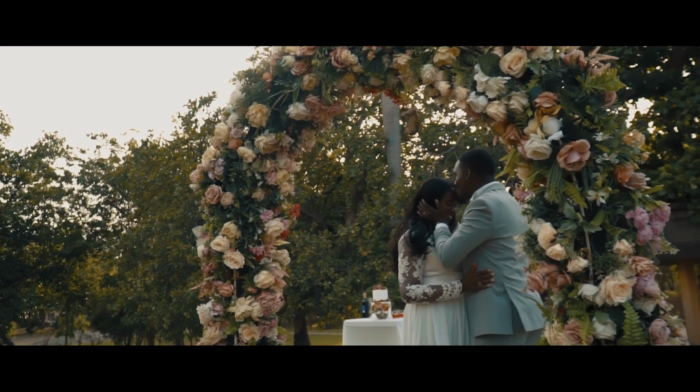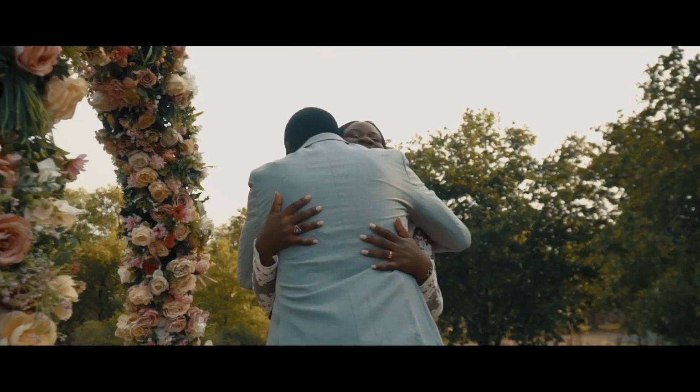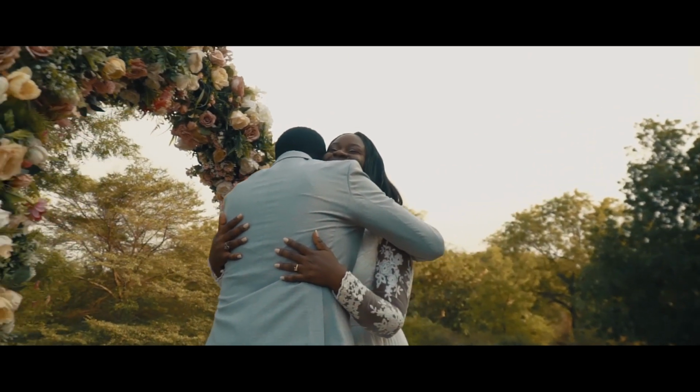It will be kind of hazy and draggy. So you don't want to use such footage. You want your footage to be at least 50 to 60 frames per second.